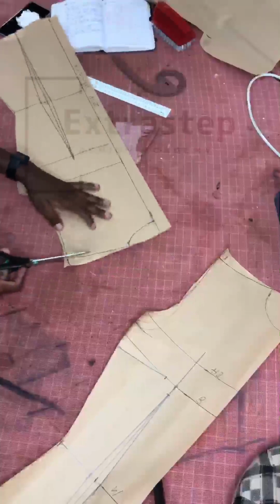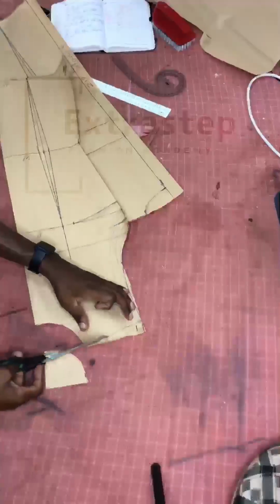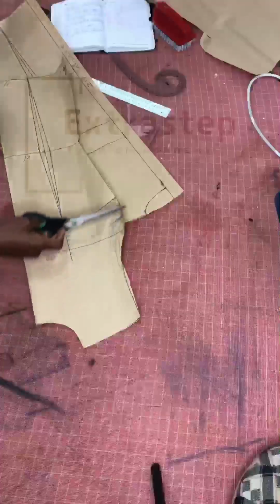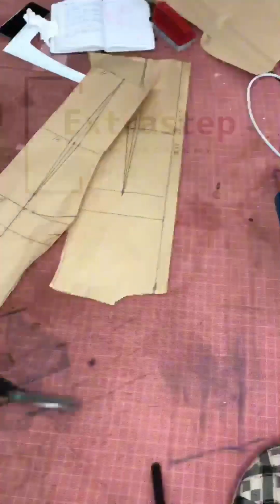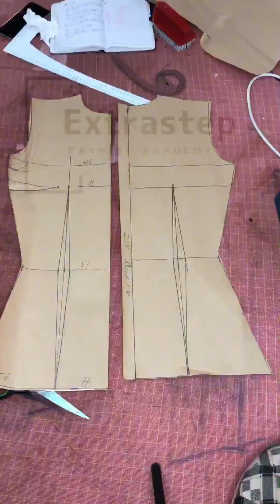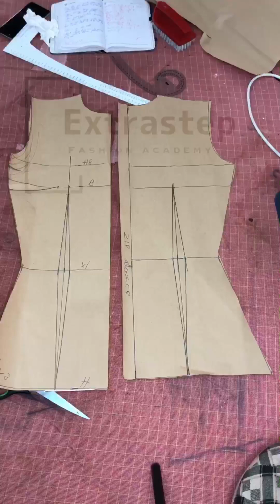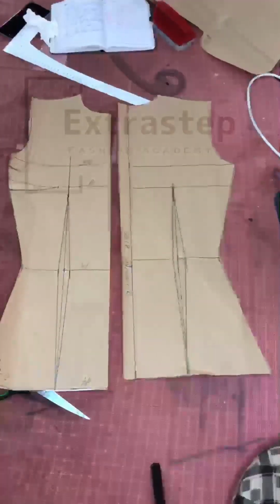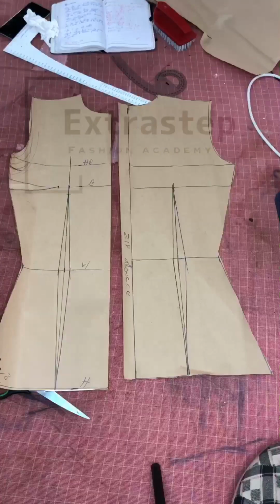Okay, I'm going to cut the shoulder slope. I'm going to cut the neck and shoulder slope. Okay. Yeah. So I have my front here and then my back here. Now let's get straight into drafting the block. Okay. I think this would be very interesting. Right. So I have my back cap here. Let's get into drafting the corset block.